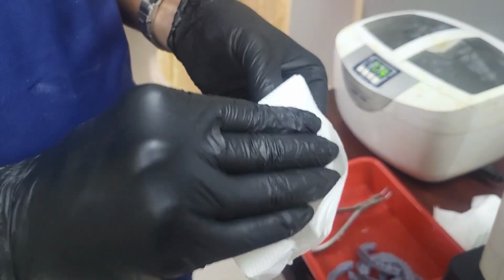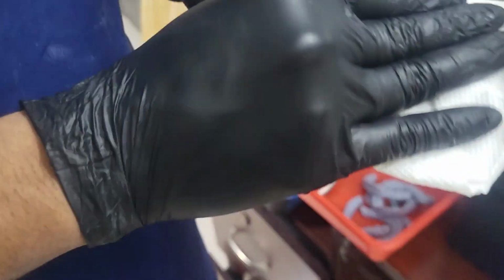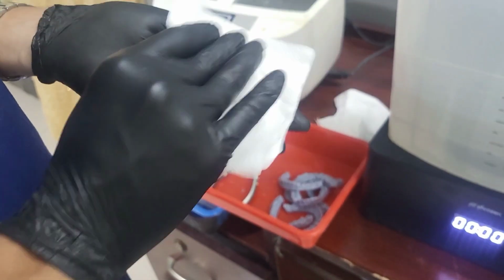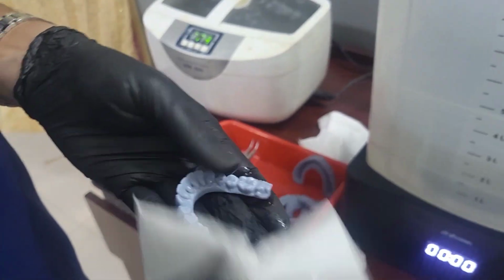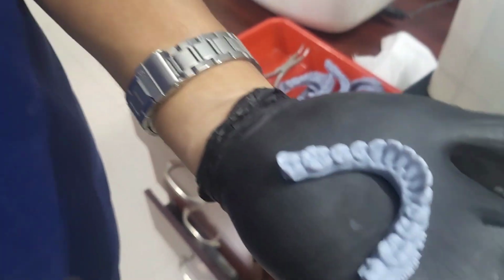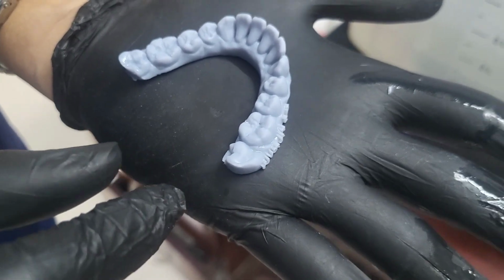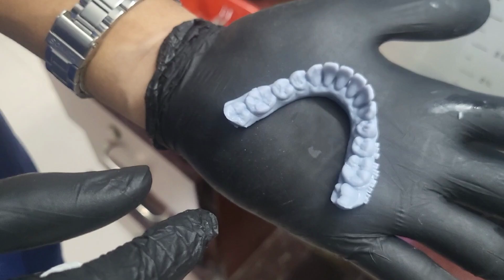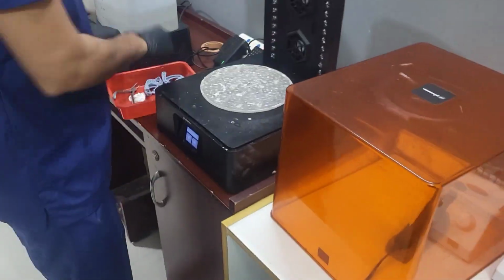We have to remove all the moisture from the surface of the model with the help of tissue paper, and then we go to the fan and cure step, which is next. And now you can see the model is very clear. Previously the model was covered with a layer of excess resin. Now the model is so clear, and we are going to fan and cure next.